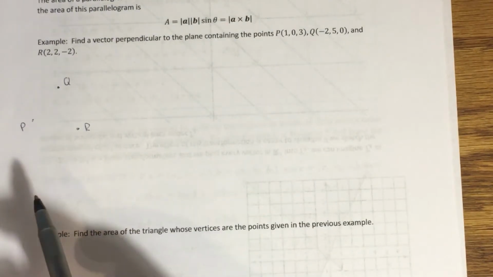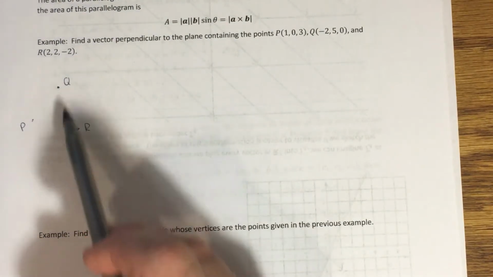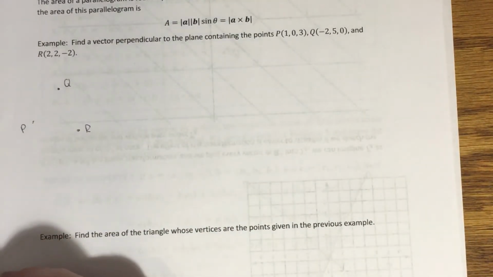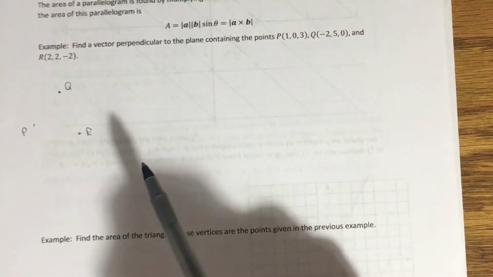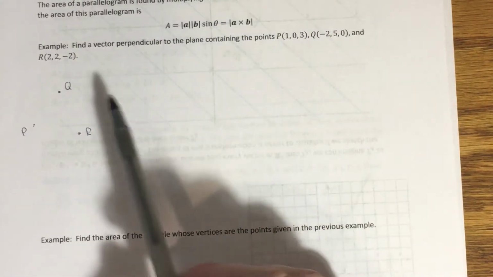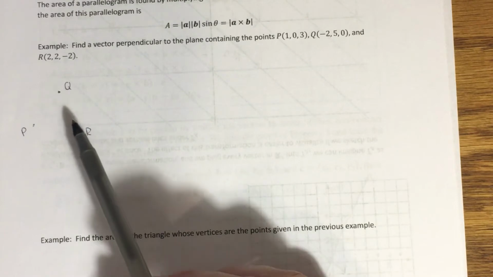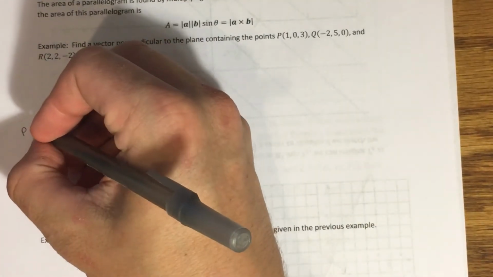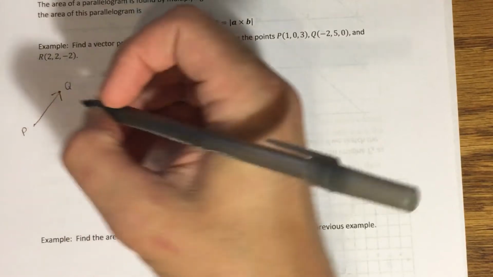But what we need to do now is think if these points are in 3 space, so they're in 3-dimensional space, some plane contains all 3 of them. That's always going to be true of 3 points in space. I need to find a vector that's perpendicular to that plane. Well, one way to do that is to form vectors out of these.